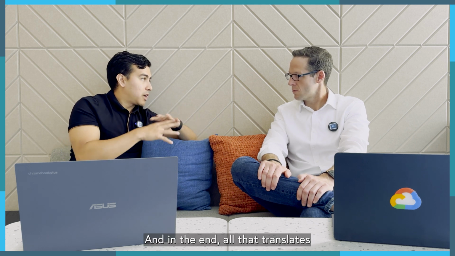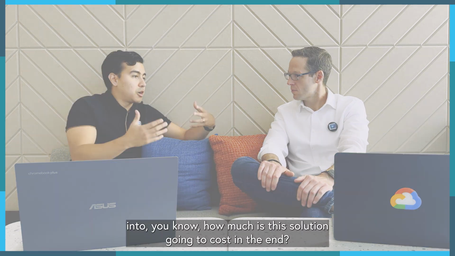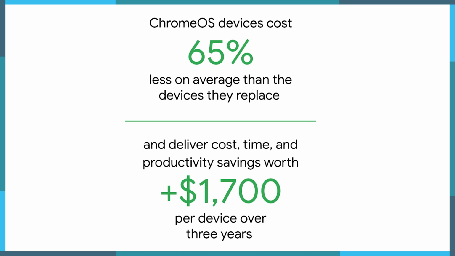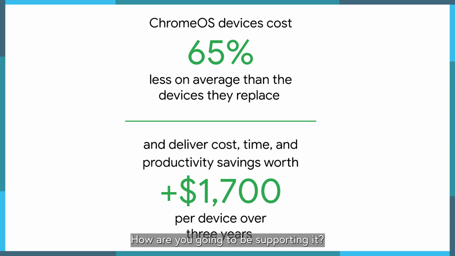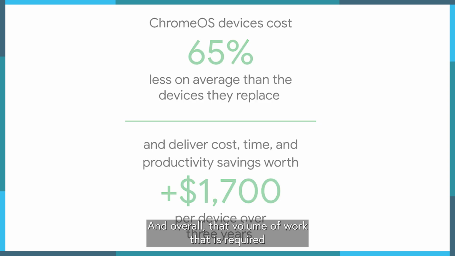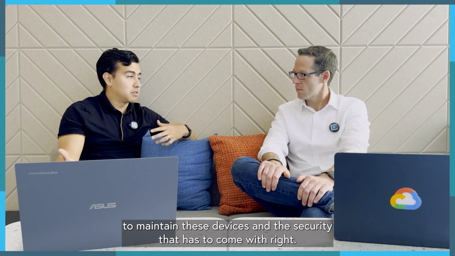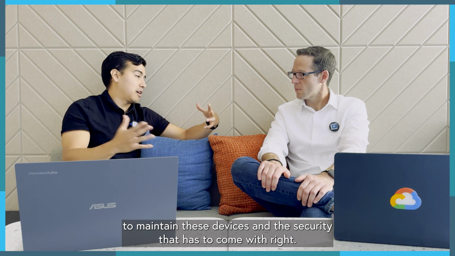And in the end, all that translates into, how much is the solution going to cost in the end? Not just the cost of the hardware and the licensing, but the time that you're going to be spending on it, how you're going to be supporting it, and overall that volume of work that is required to maintain these devices and the security that has to come with it, right?